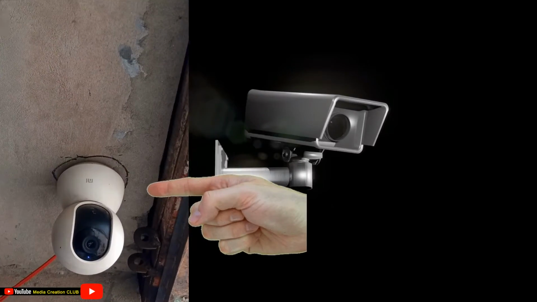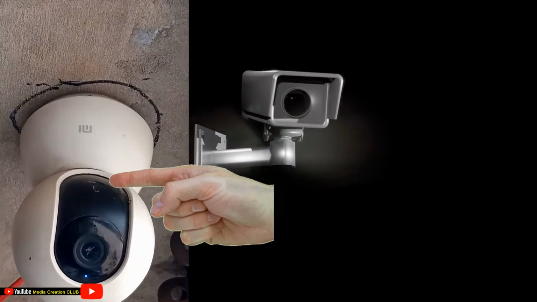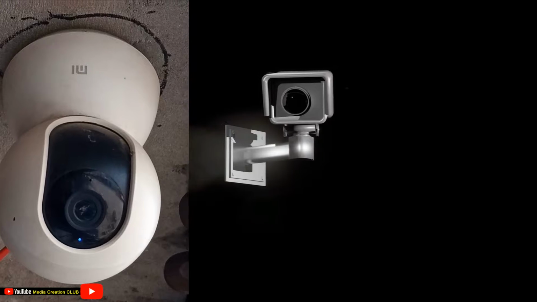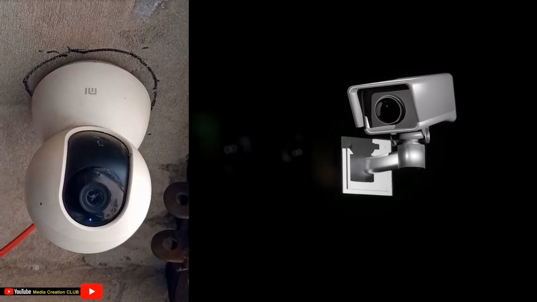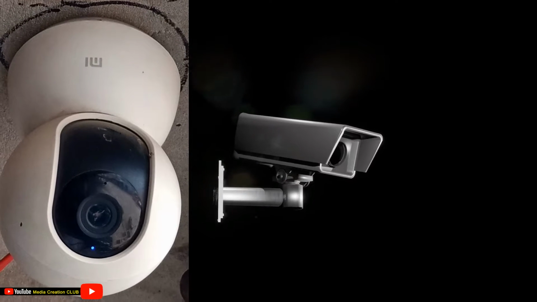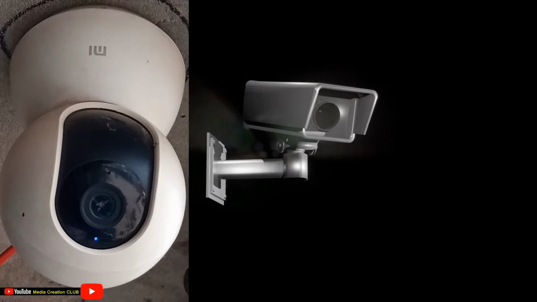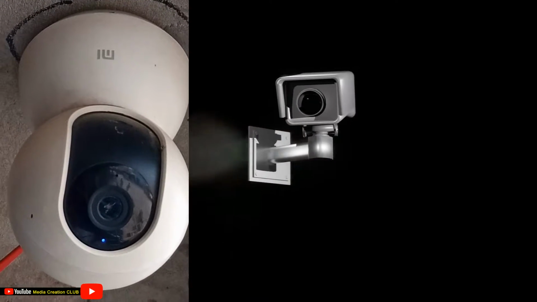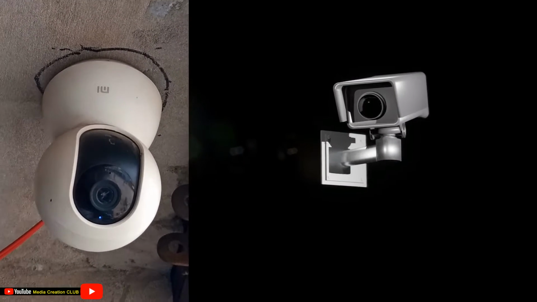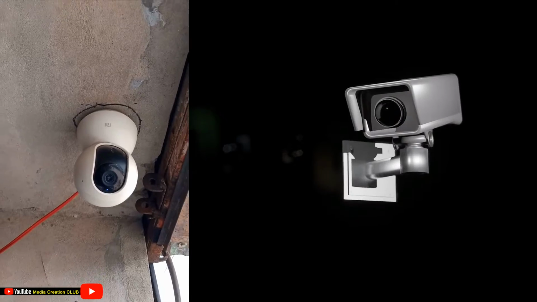How if you installed your CCTV properly but you get the image upside down? As you can see on the screen, our CCTV is fixed like that. So we fixed it in the ceiling, but when we view our CCTV, we get the image upside down. So all the rotate settings we will learn in this video.